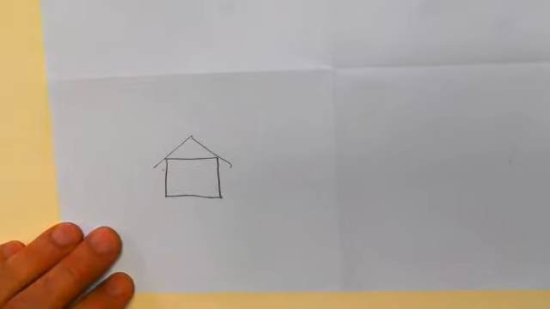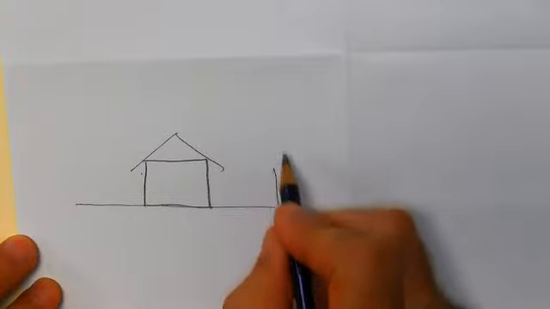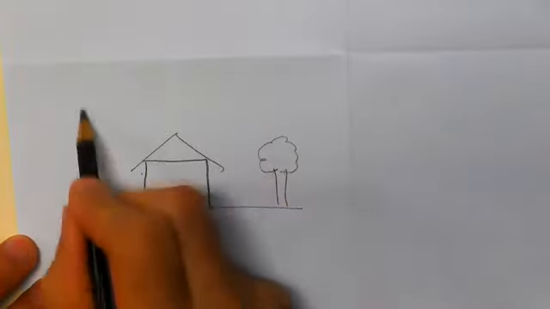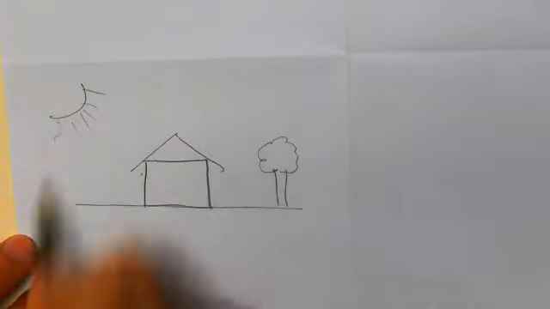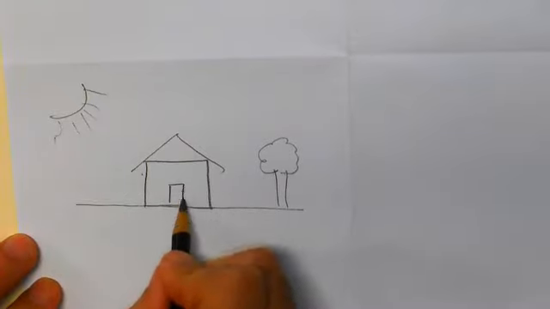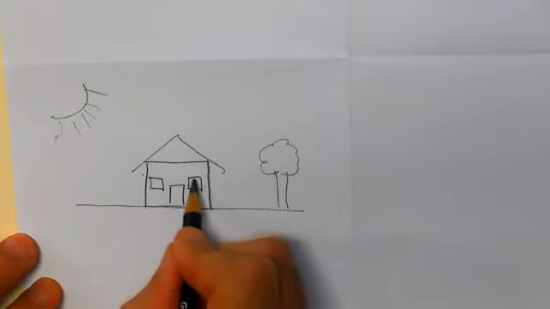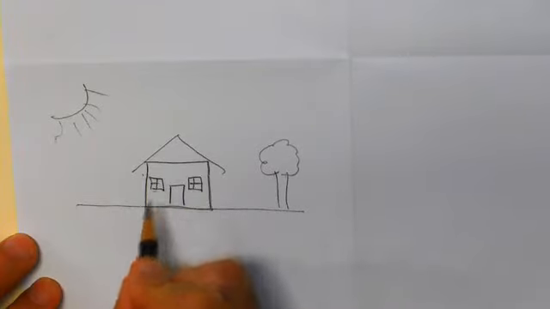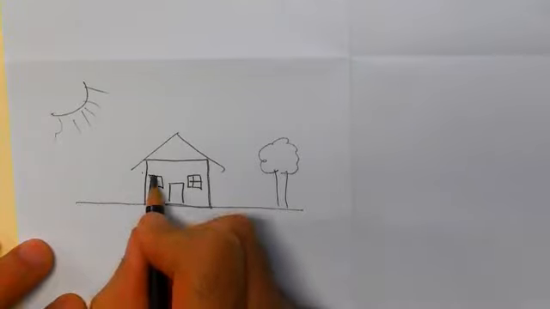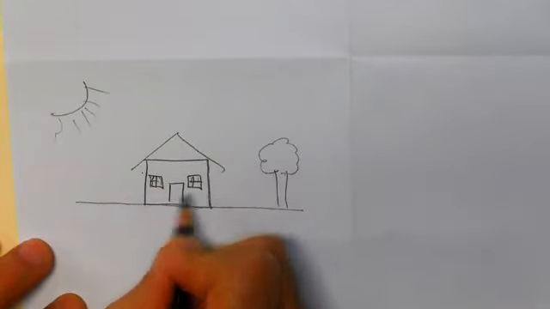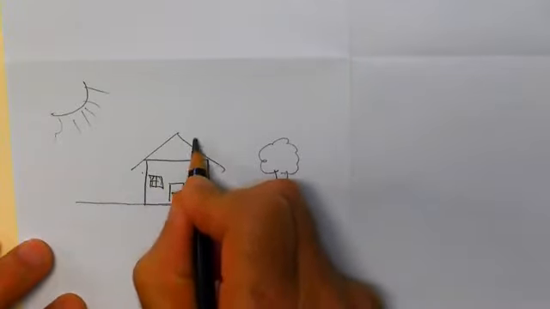And then they would also have a line across here, and they would put a tree up over here. They would put a sun up in the corner, and they would put a door and a window and a window. And then if you were a really good artist, you would put little crosses in there and maybe even some drapes in there and a doorknob and a chimney.